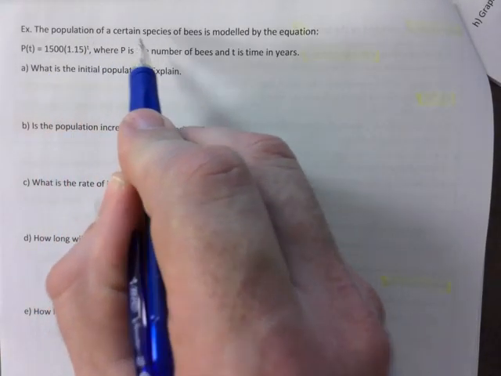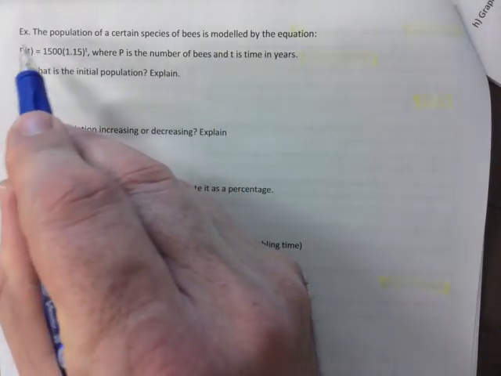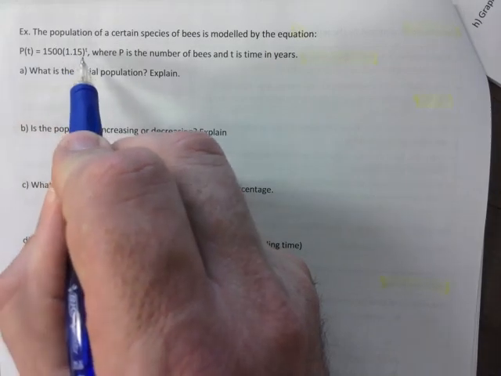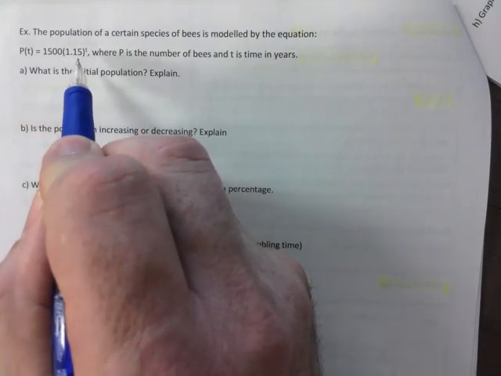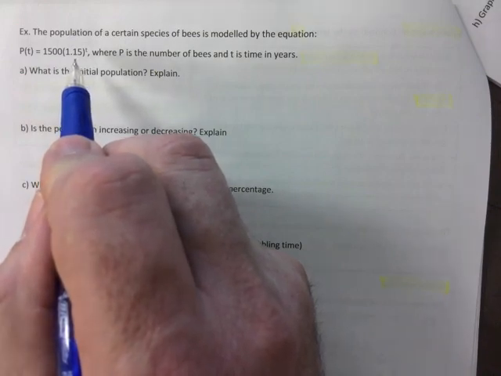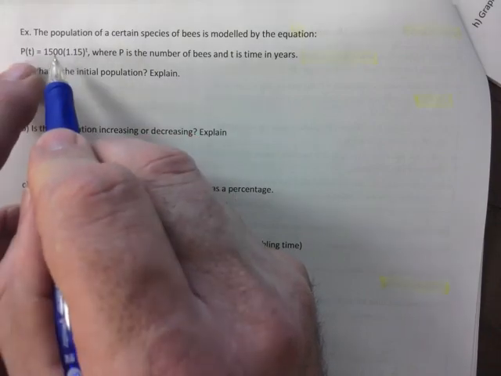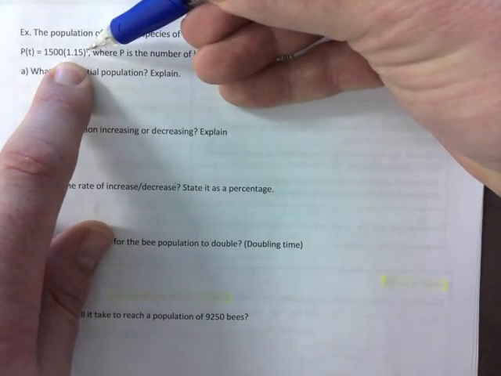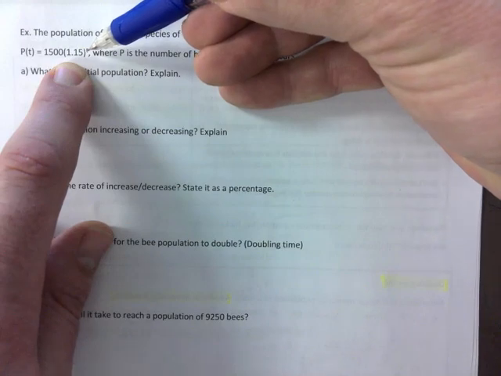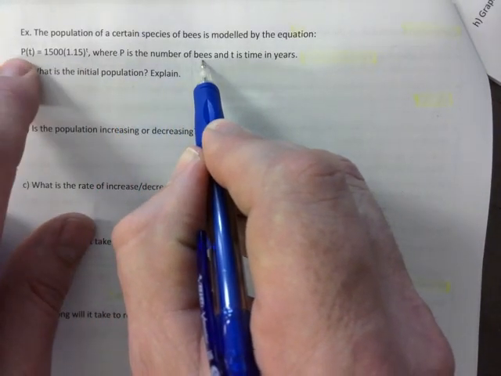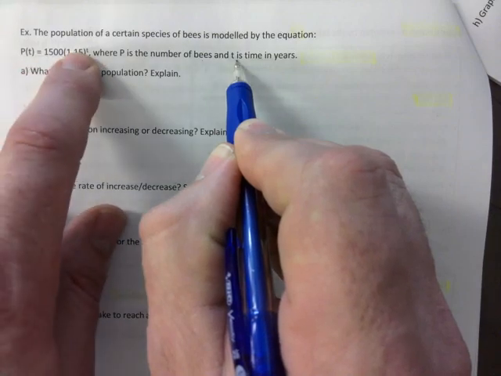All right. The population of a certain species of bees is modeled by the equation, as you can tell. And I want to make you aware that the province is going to have just a big unit that is called functions. So all functions that you will have learned will be present, and they'll mix it up on you. So you should be able to right away tell, oh, my exponent is x, right? This is an exponential function for sure. And I'm told that P is the number of bees, right? And t is the number of years.